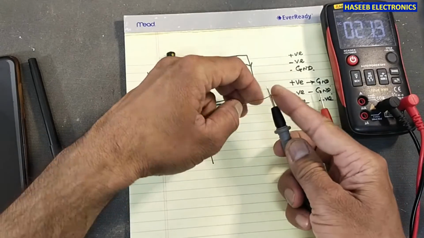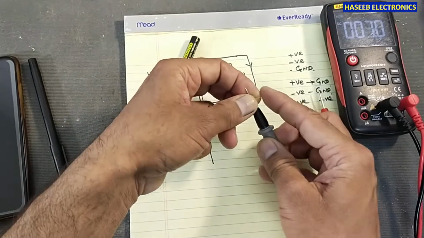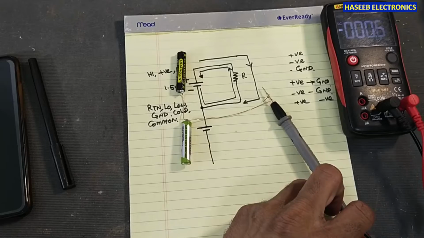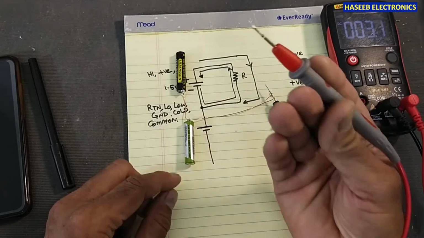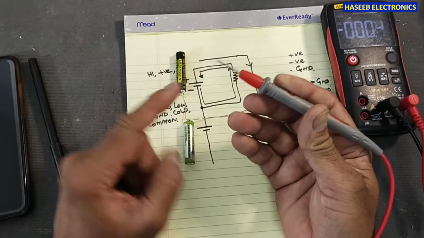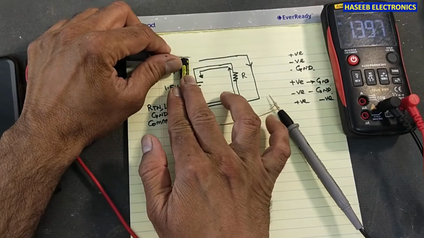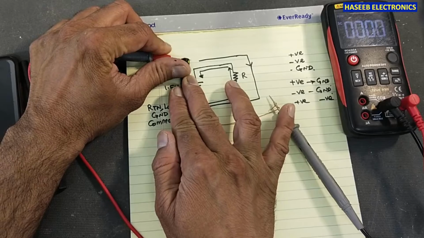We will connect this ground wire here. We will connect the black wire here, and this is now our test probe. When we connect here, it is 1.39 volt positive.